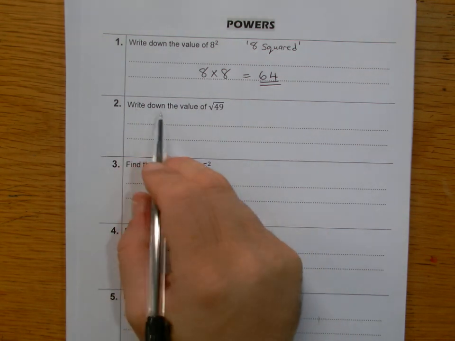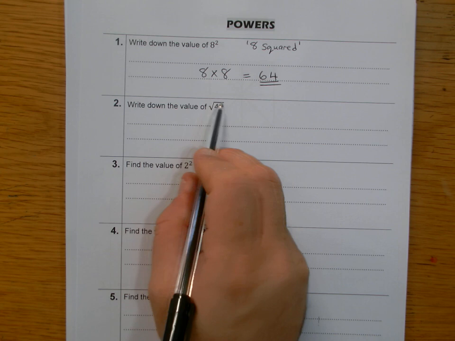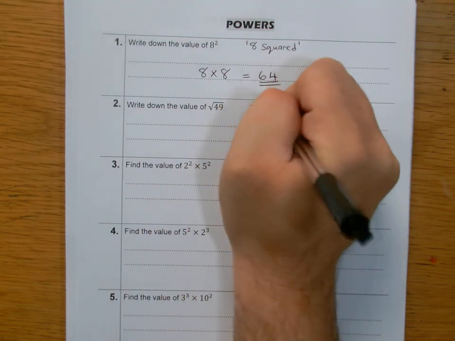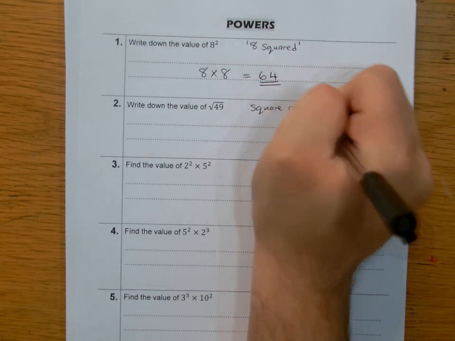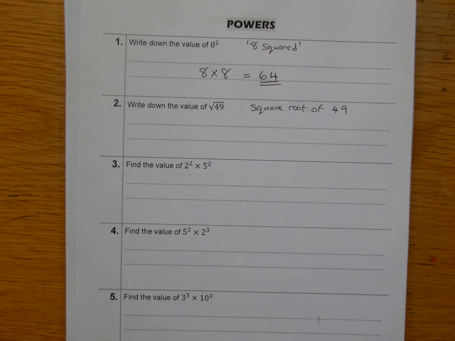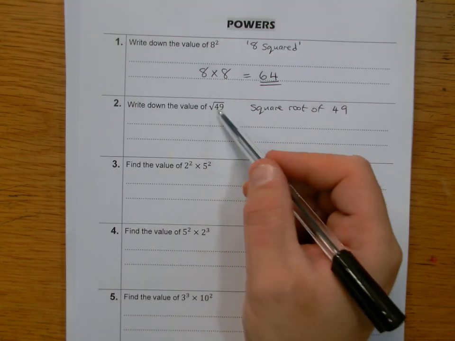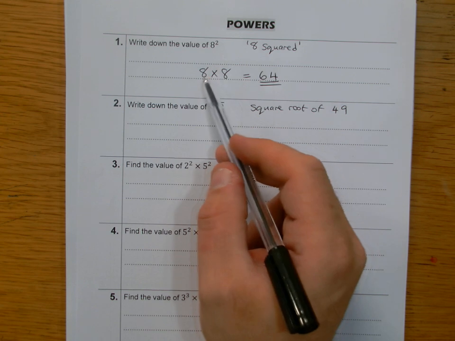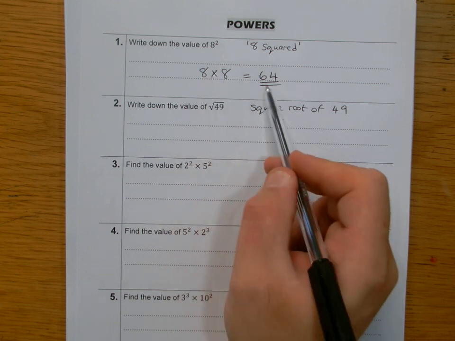Now number 2 then, it says write down the value of, this means square root of 49. Sometimes you'll see it written in words, square root, in this case of 49. So what we've got to do is reverse the process of what we did in the question above, where we multiplied 8 by itself to get 64.